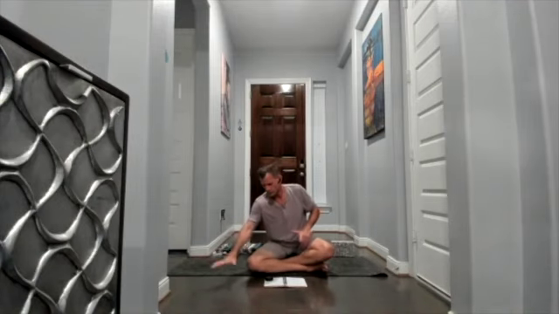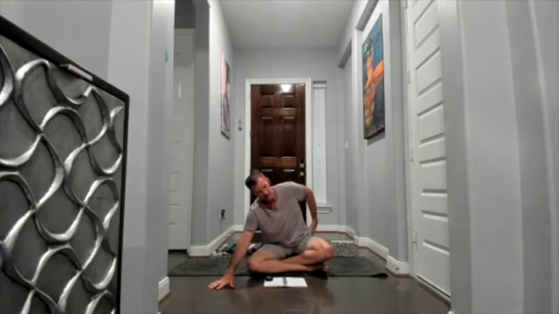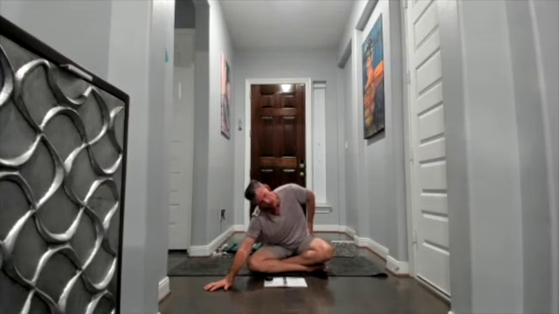Inhale. Exhale, release the twist, come back to center. Release your right hand down to the mat in line with your right thigh. Place the webbing between your left thumb and your left index finger into your left hip crease. On an inhale, relax your arms, open your heart powerfully to the left.